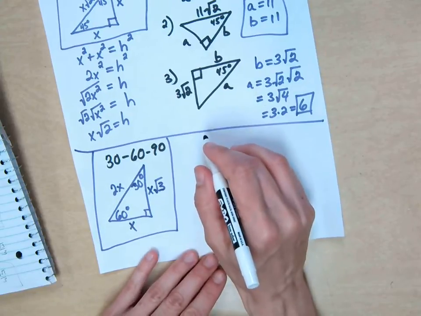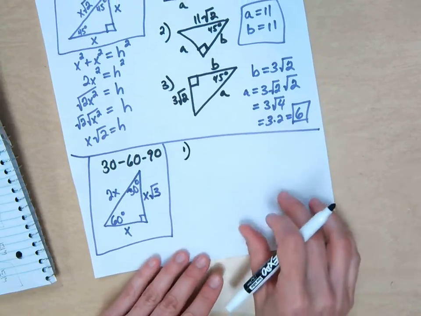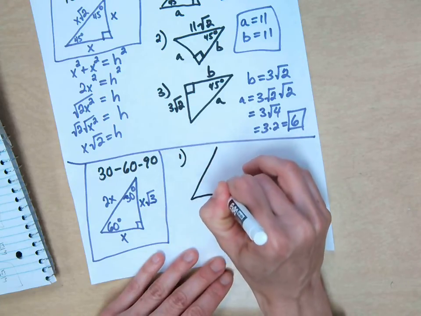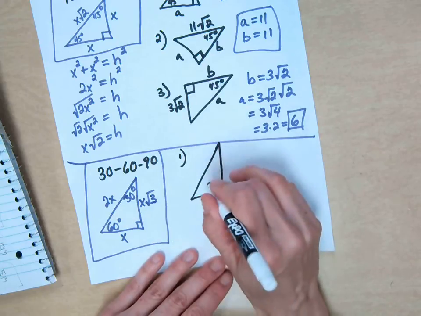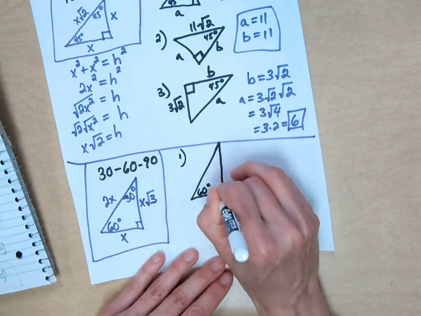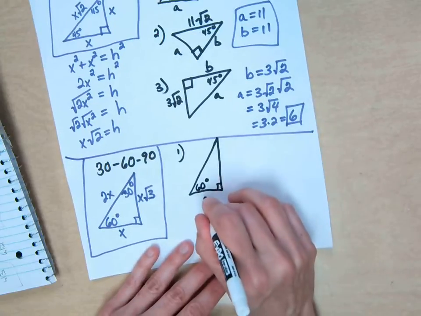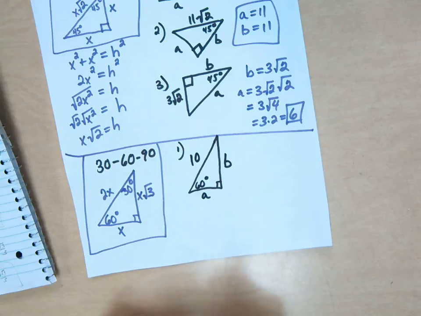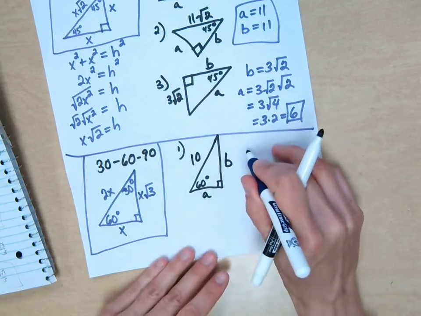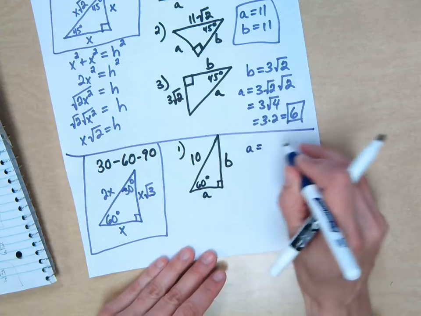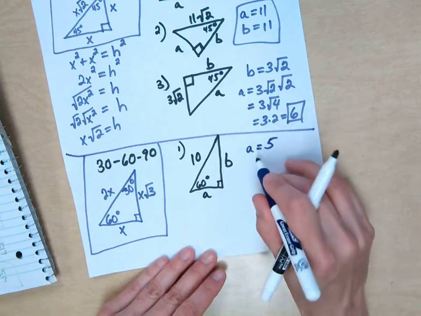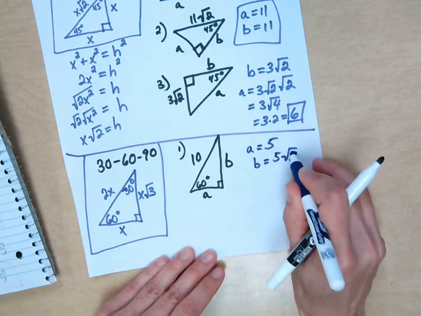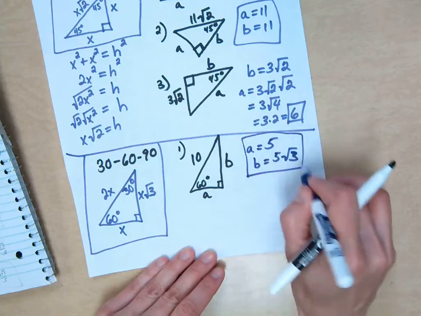So let's look at some examples here. We'll do one easy and one hard on this. So let's say, first you have to make sure the orientation is the right way. So let's put it the same orientation, and you'll know because I'll say that's 60 degrees. And let's say these are the unknown sides, and this is 10. This is the easiest kind of example, because what do you know about A and B? A is 5, half of the hypotenuse, and B is 5 root 3. Done. Sometimes we love when it's that quick and easy.